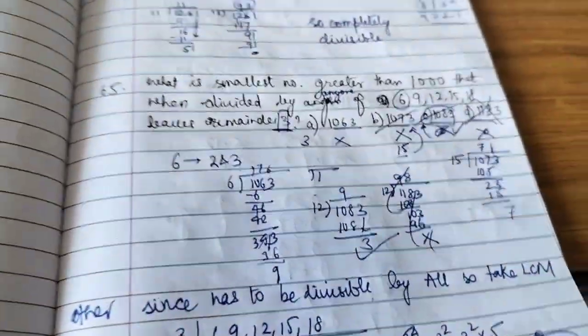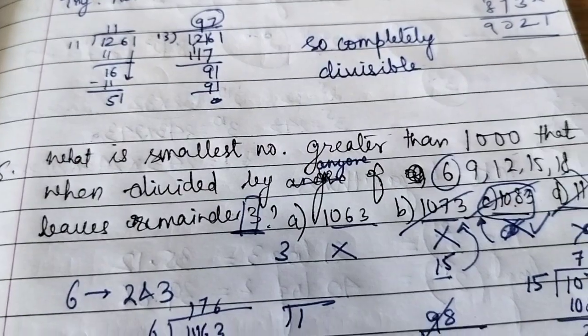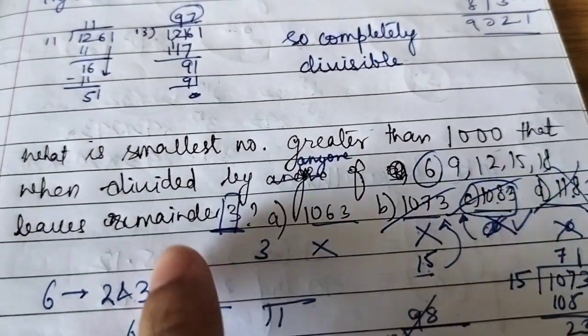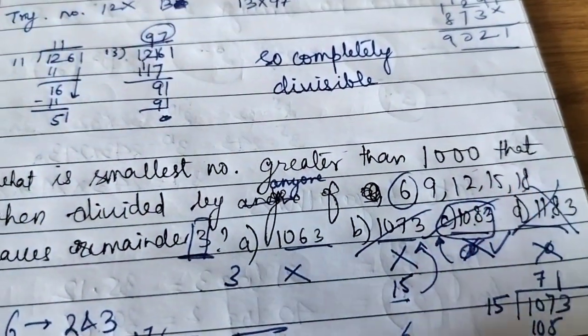Now the next question is this. The smallest number greater than 1000 which is divisible by any one of 6, 9, 12, 15, 18, and leaves the remainder 3.